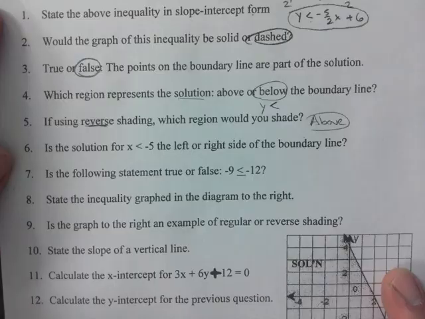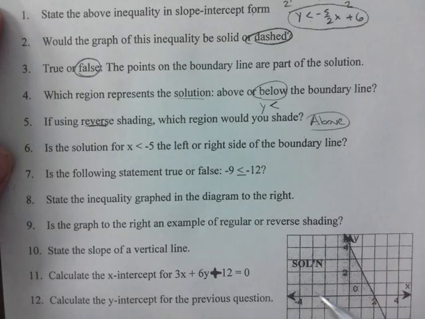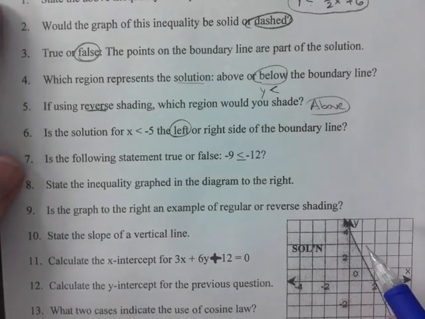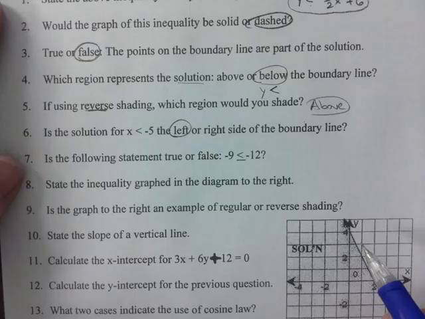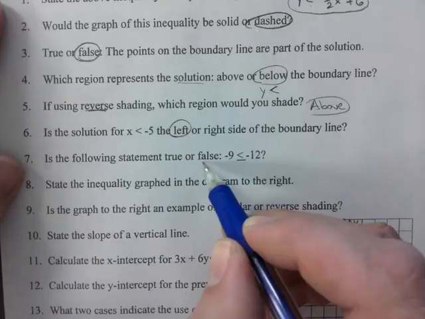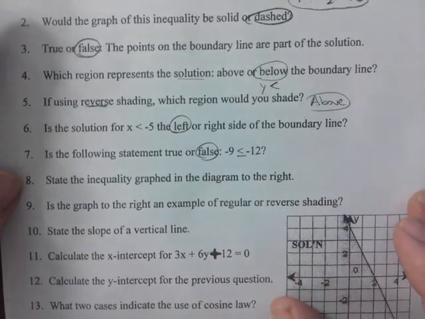Is the solution for x less than negative 5 left or right? And it will be to the left. Okay. Is the following statement true? It's false, right? Negative 9 is not smaller than or equal to negative 12.